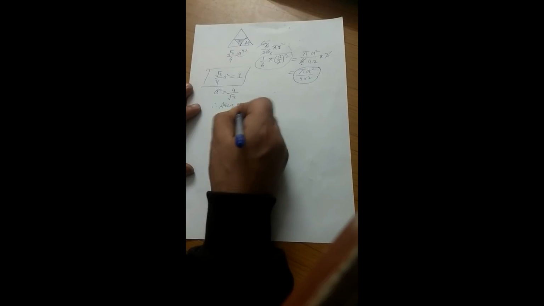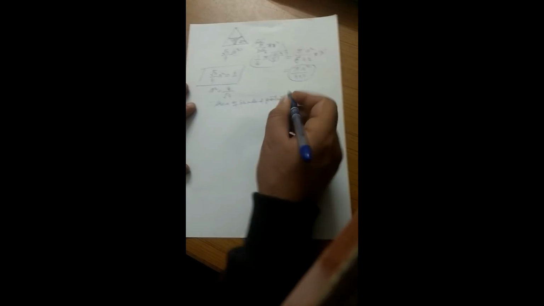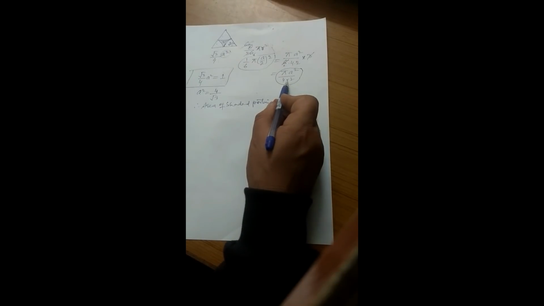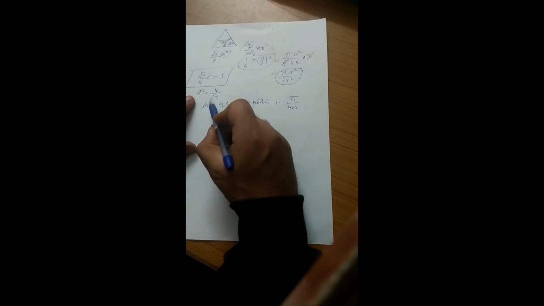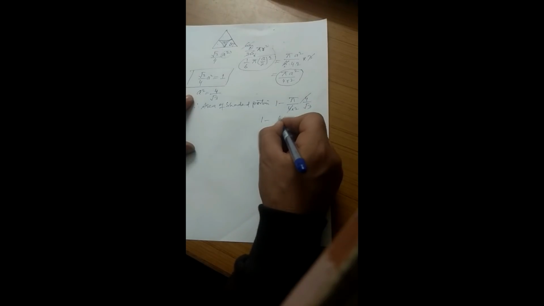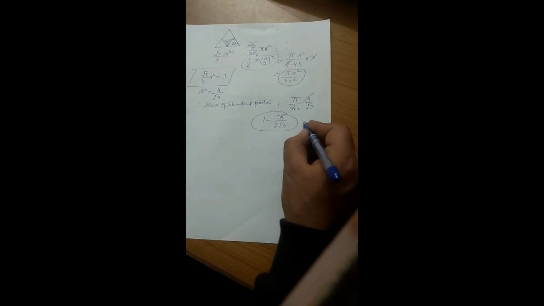a square will be equal to 4 by root 3. So therefore the area of the shaded portion is going to be 1 minus pi by 4 into 2, which is given here. Instead of a square, I will be writing 4 by root 3. This 4 and 4 will go. You will get an answer 1 minus pi by 2 root 3. So 1 minus pi by 2 root 3 is the area of the shaded portion. Therefore option 1 is the right answer, which is 1 minus pi divided by 2 root 3.